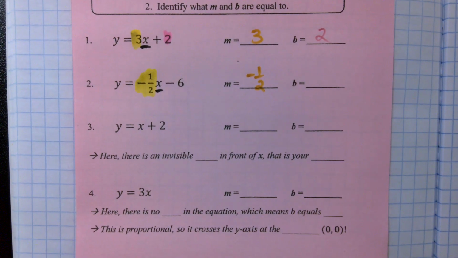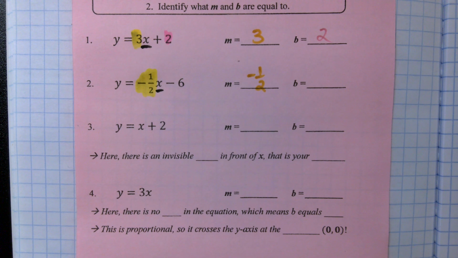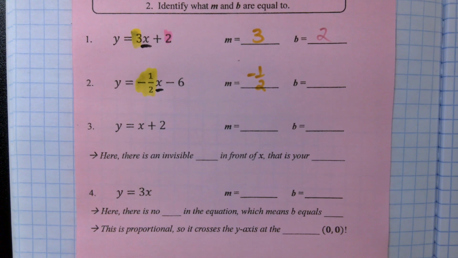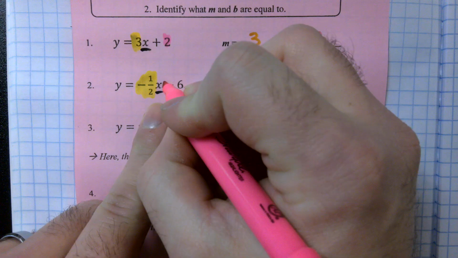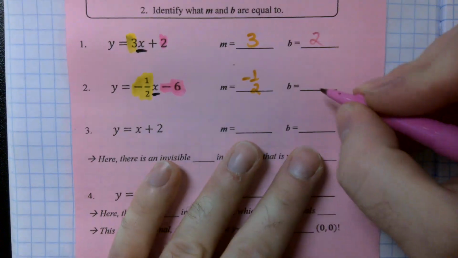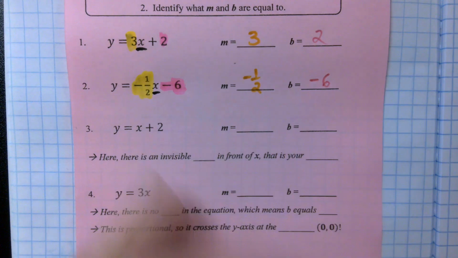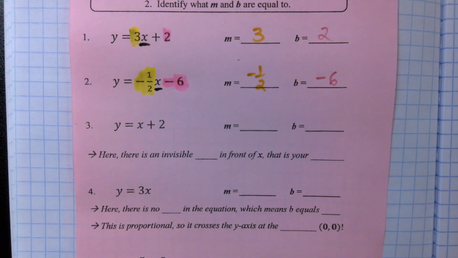I'm going to try not to go too fast here, because I know switching back and forth with the highlighters, looking up and down takes some time. Do you guys see another number in this equation? Oh, 6. Negative 6. We see a 6, but in front of that 6 is a minus sign, which means that my b value is not just 6, but negative 6. That's the first thing we need to be careful of.